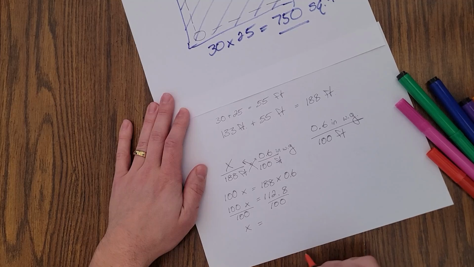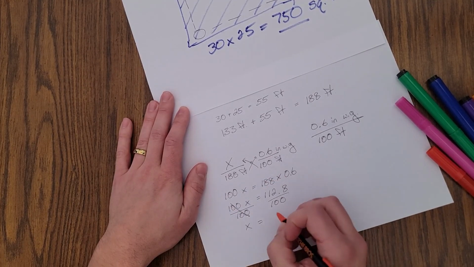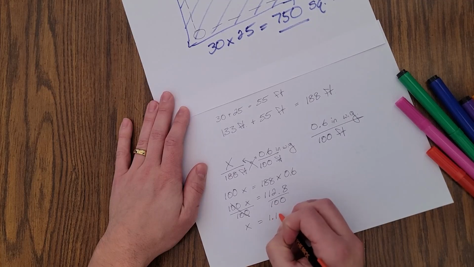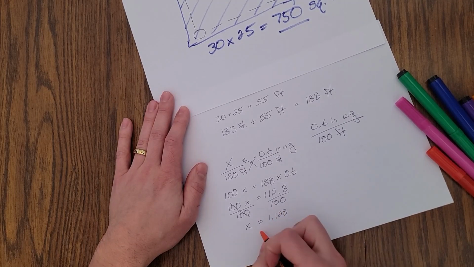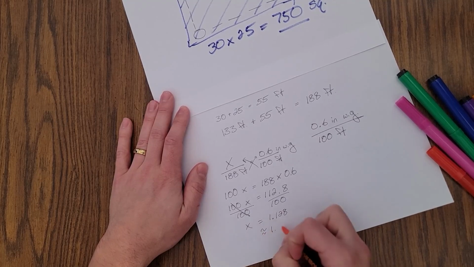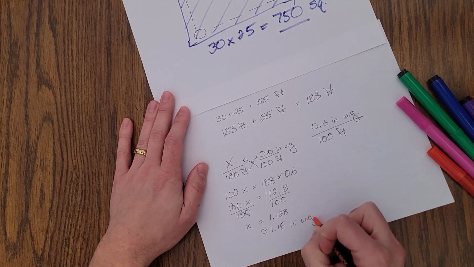And we get, the 100 goes away on that side. I should be able to do this. 1.128. So we can round that up to 1.15 inches of water column.